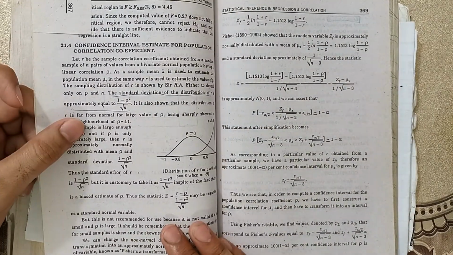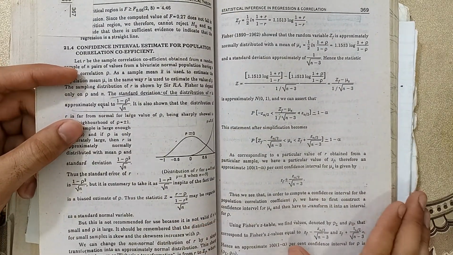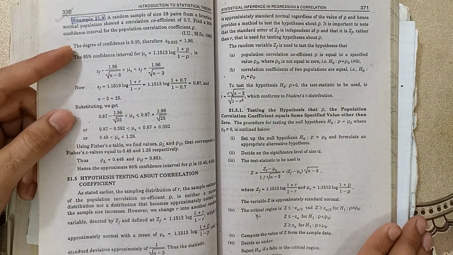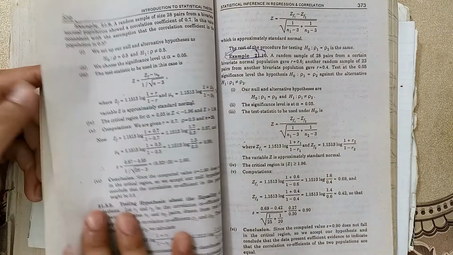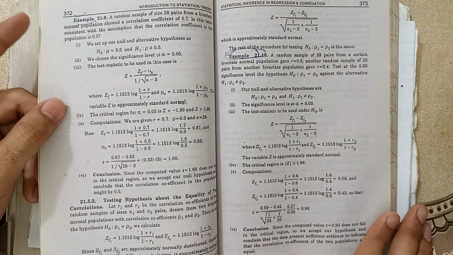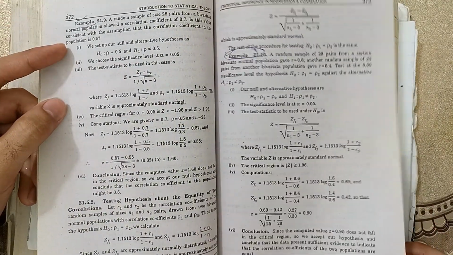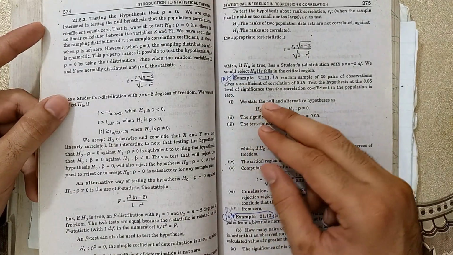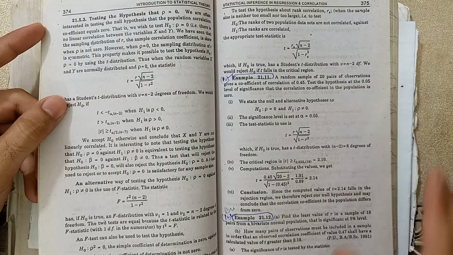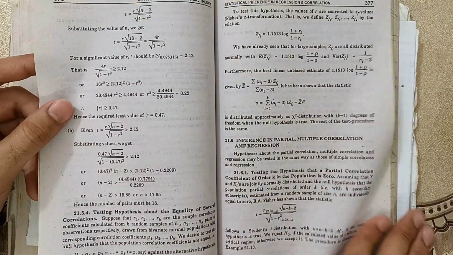Next, the confidence interval for the population correlation coefficient is also a very important topic. Next, example 21.8 is also very important for exams of BSc Statistics Part 2. Example number 21.10 is also very important. You can also try example number 21.9. Examples 21.11 and 21.12 are also very important for exams of BSc Statistics Part 2.